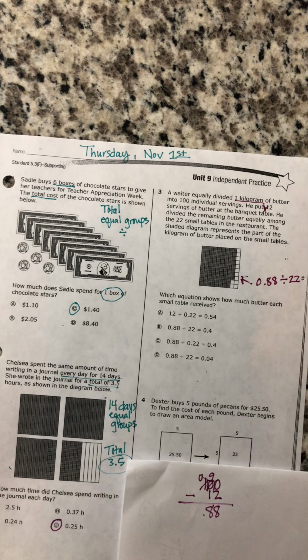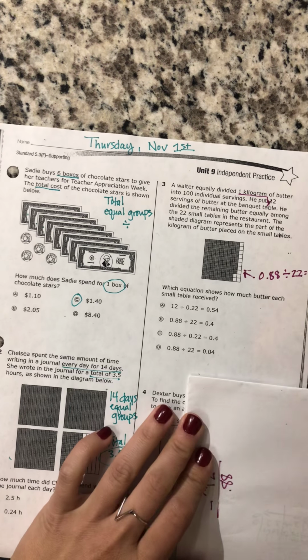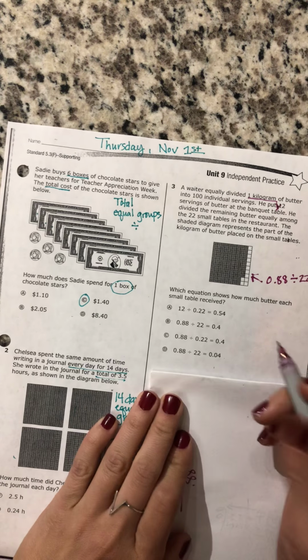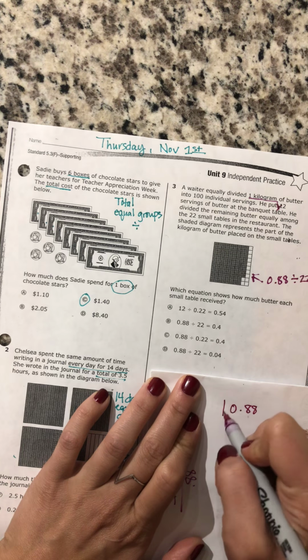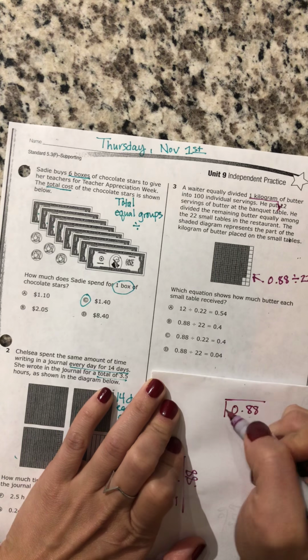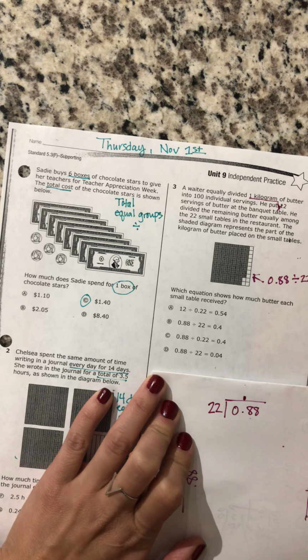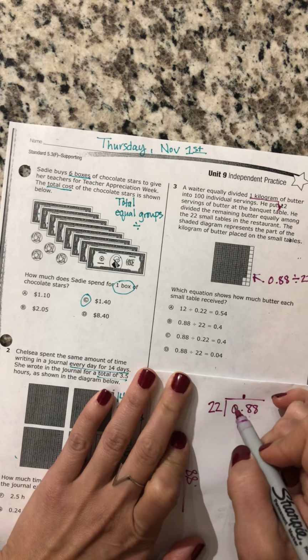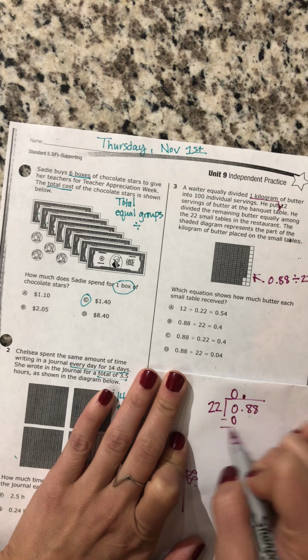So if I take that number and I divide it, it would look like this. This would be my dividend, 0.88 divided by the 22. Bring my decimal up, okay? 22 into 0 is 0 times, so that's 0.